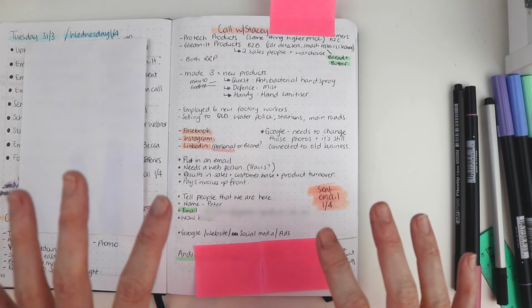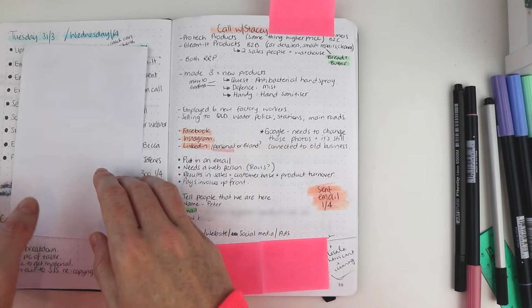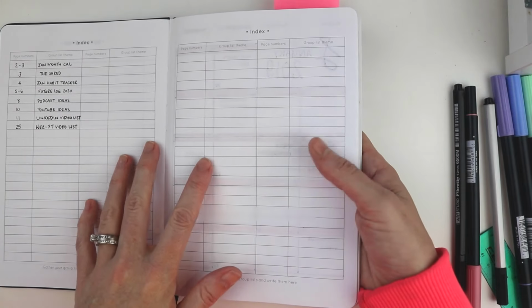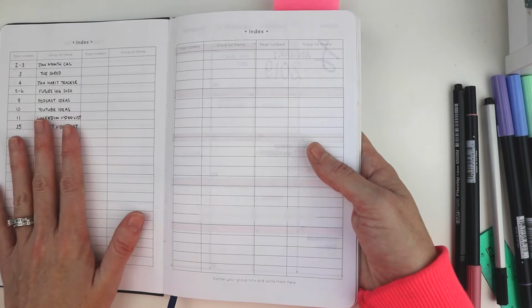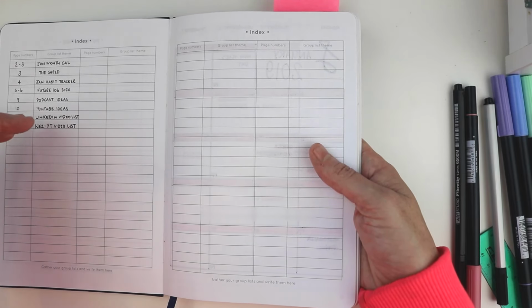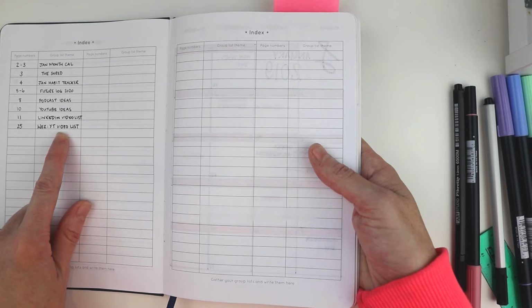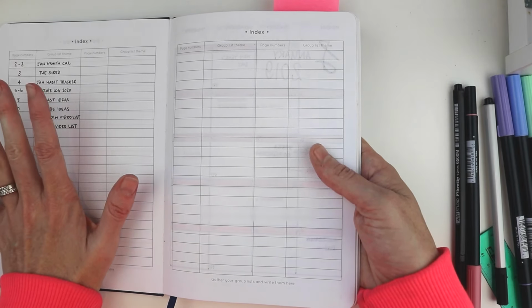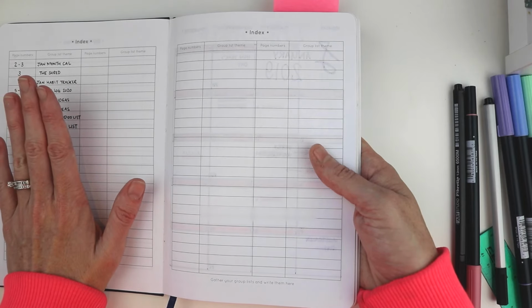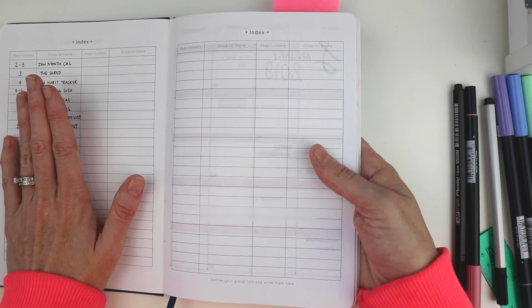Anybody who knows anything about bullet journaling will know that you're supposed to have in the front an index. And here you're supposed to put the page numbers with the thing that happened on that particular page. Now, I don't use this very well. And the reason I don't use this is because I've found that I don't have to.